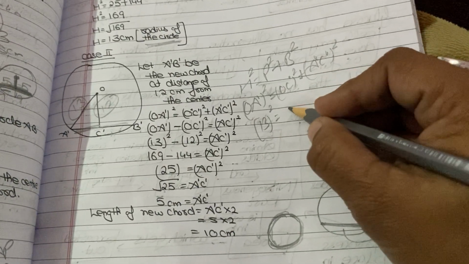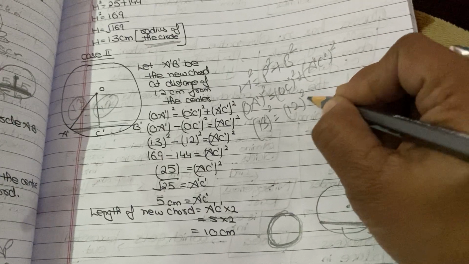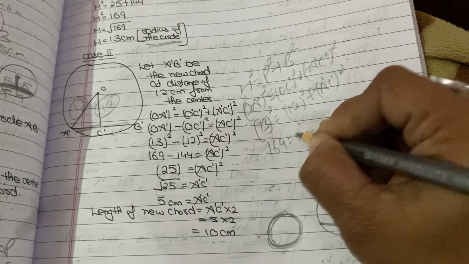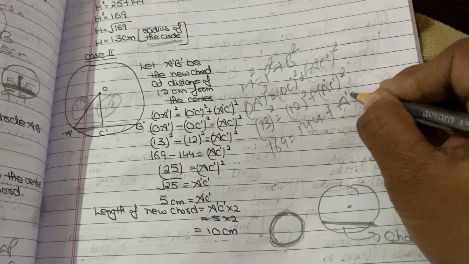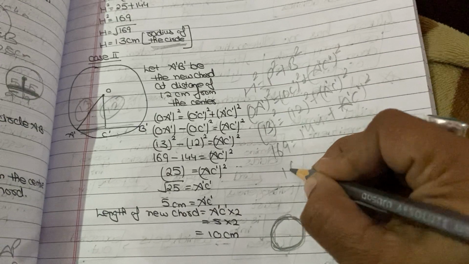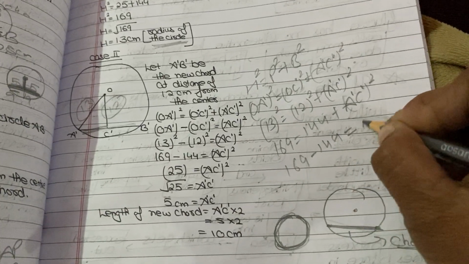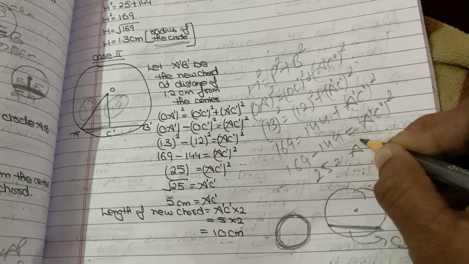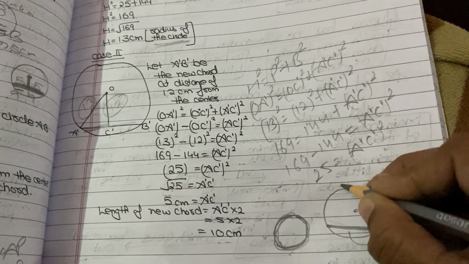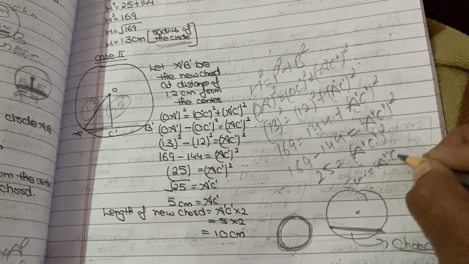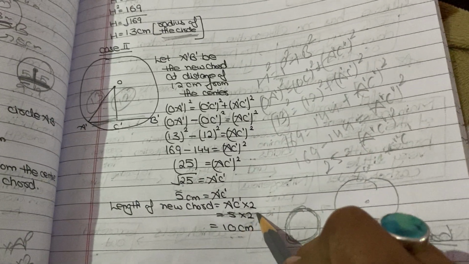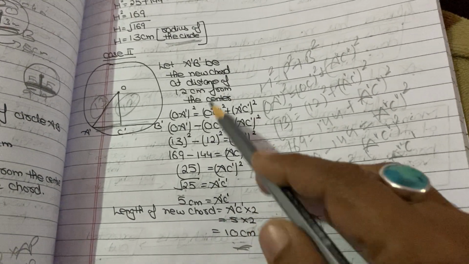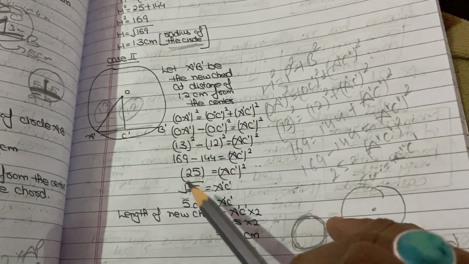What is OC dash? That is 12 square, plus A dash C dash square. 169 is equal to 144 plus A dash C dash square. 169 minus 144 is equal to A dash C dash square, that is 25. So I have the root, which is 5 centimeter, A dash C dash. Length of new chord is going to be 5 multiplied by 2, which is 10 centimeter. Okay, this was the question which consists of 3 parts.